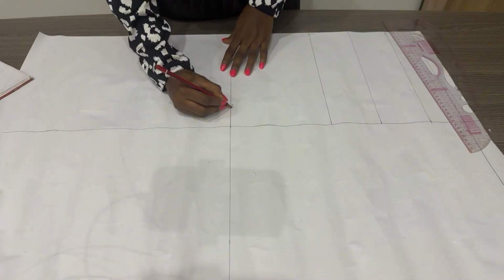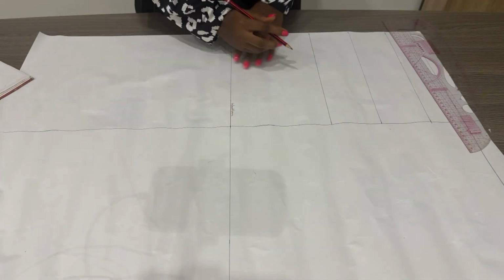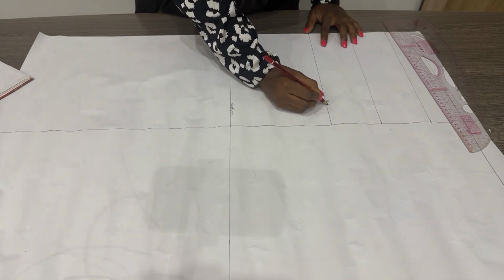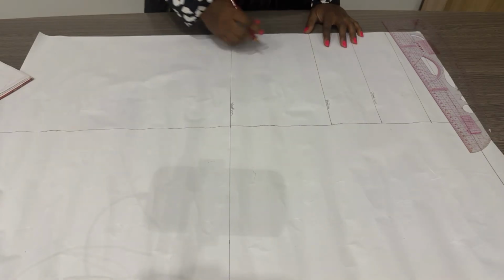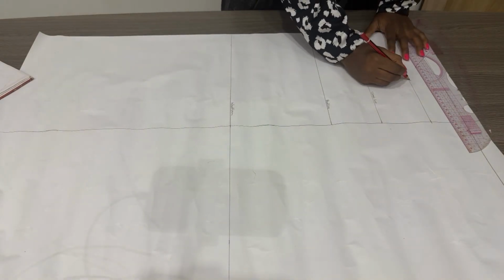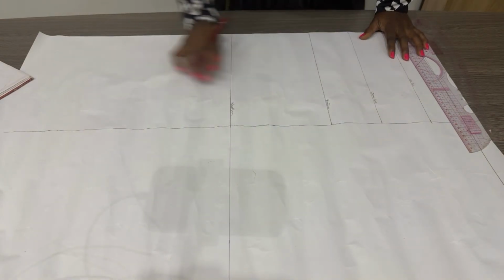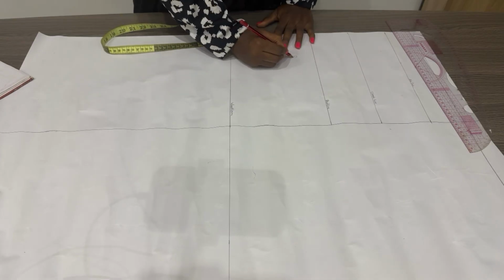Then label the lines. There I have the waistline, the bust line, the across back line, and the nape line. And you label the back.